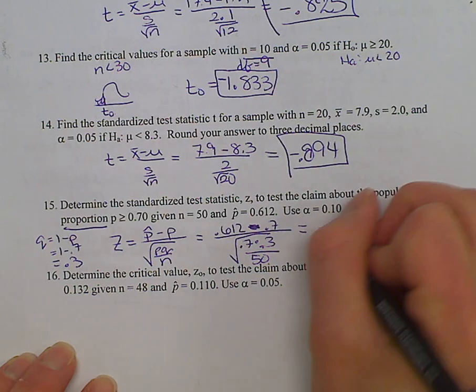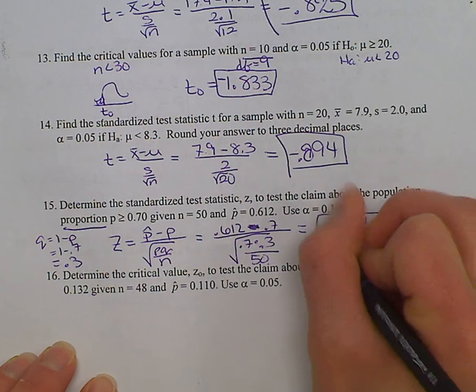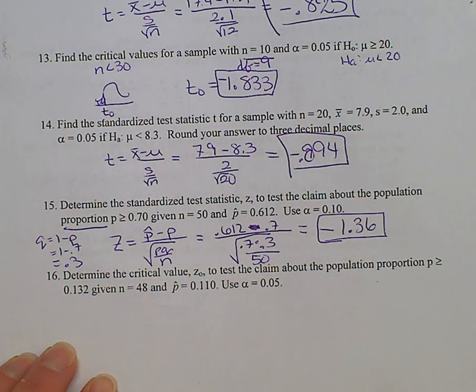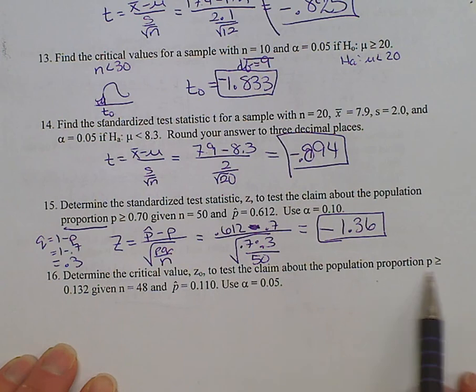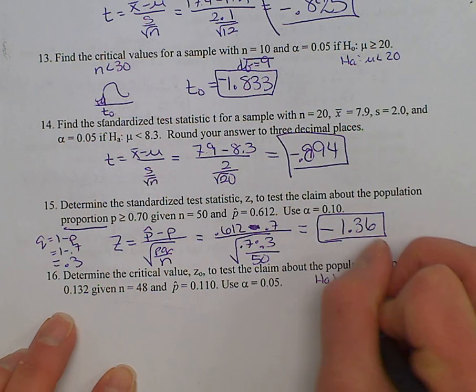16. Determine the critical value to test the claim about the population proportion. P is greater than or equal to. That would be the null. The alternative, we're really only looking at to make sure that we have the correct sign. So it's a left-tail test, so we do want that critical value to be negative.